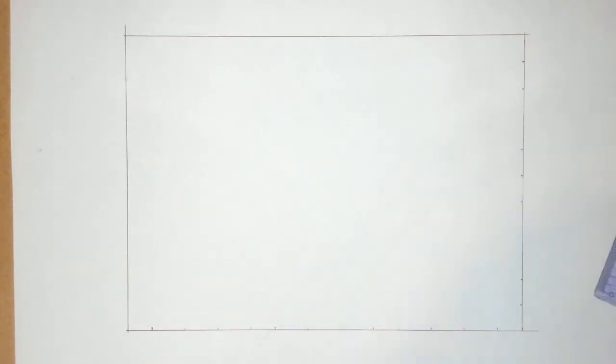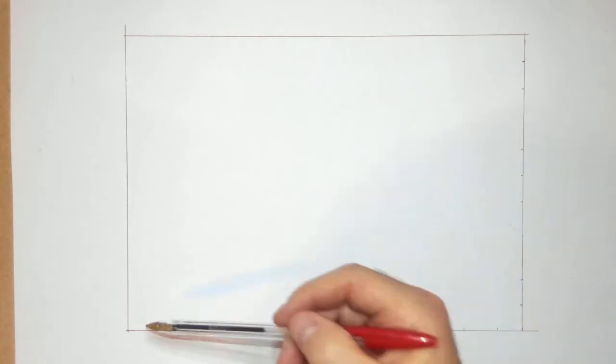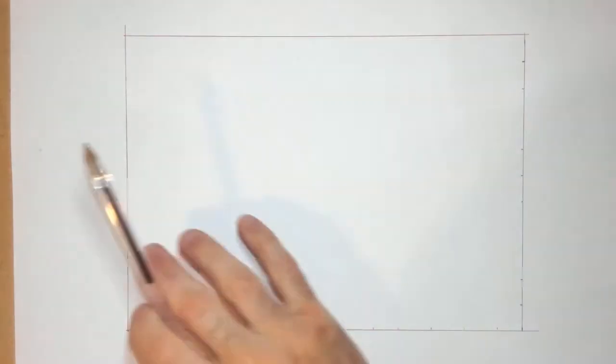So what I'm going to do now is speed up the video once again, and put in all of my construction lines going up the page, the vertical lines, and then the horizontal lines after, starting off with my vertical lines.